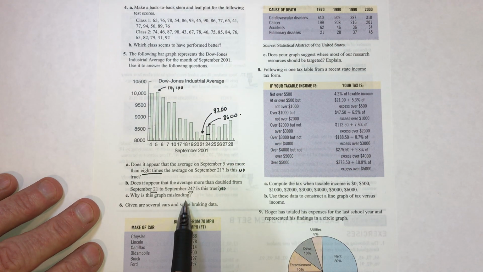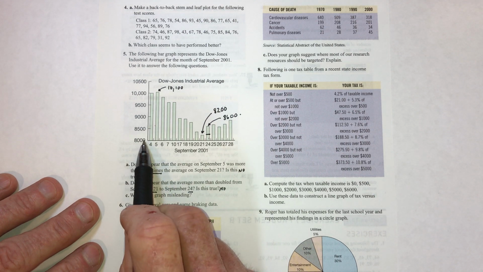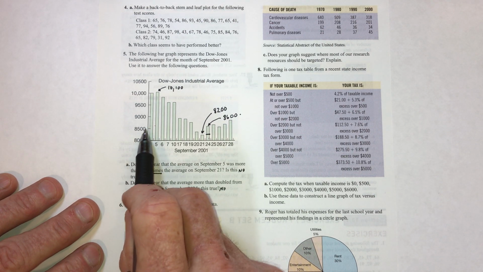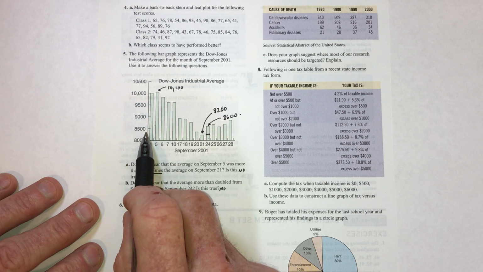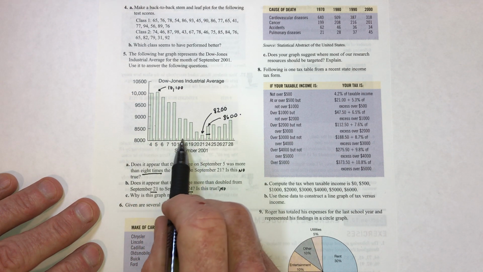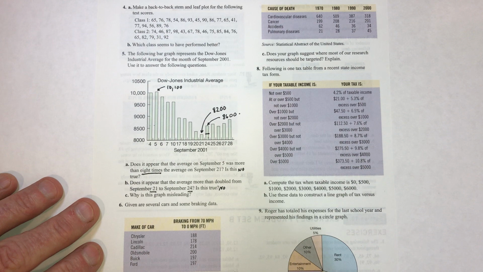And why is the graph misleading? Again, because they should have started at 0, then go by 1,000, instead of, they skip from 0 to 8,000. So that means these bars are not proportional.